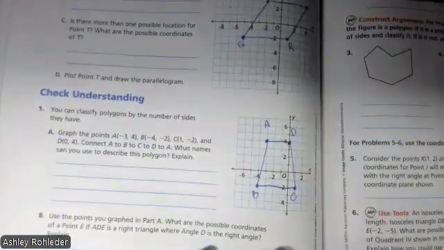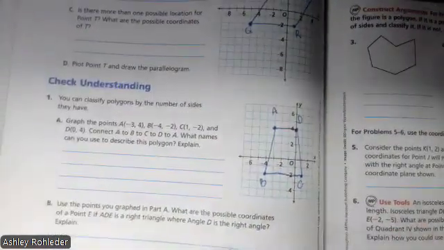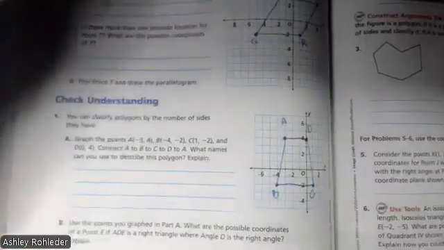And then connect the dots, A to B, B to C, C to D, and then D back to A.